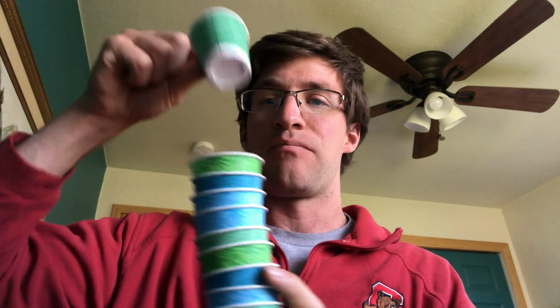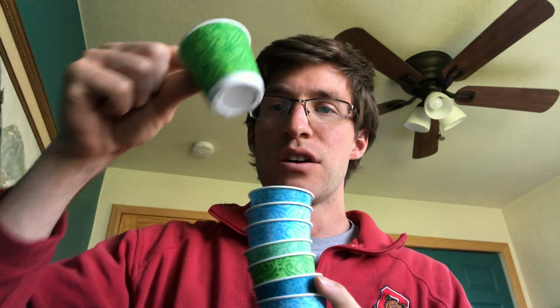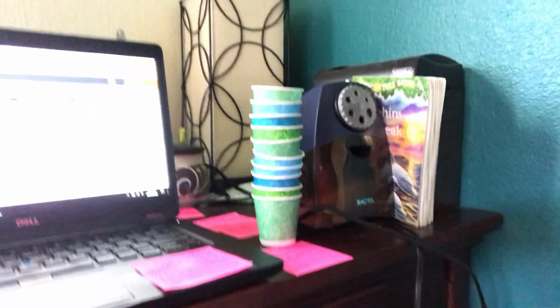Ready? Count with me. 10, 20, 30, 40, 50, 60, 70, 80, 90, 100. I just made a stack of 100. You can see it right there. There's my stack of 100 right next to my computer.